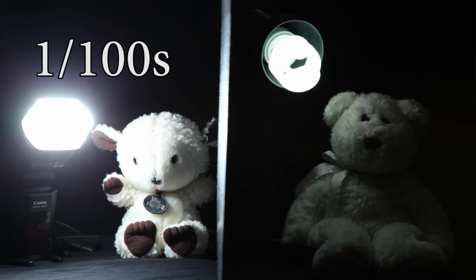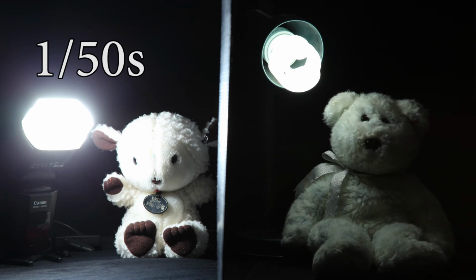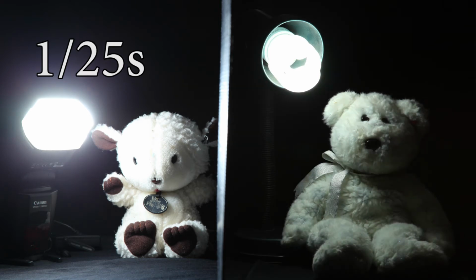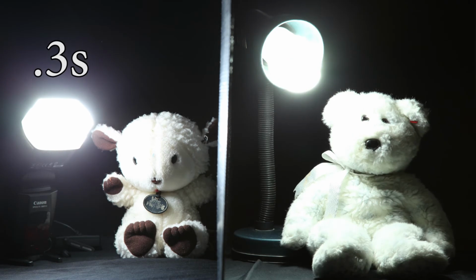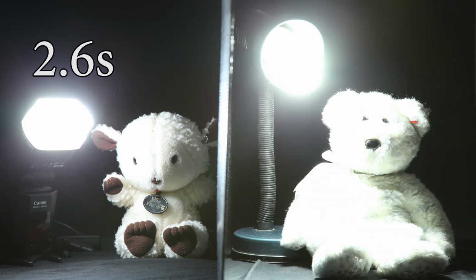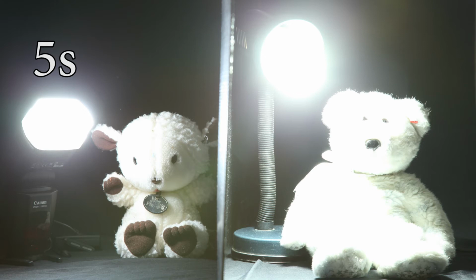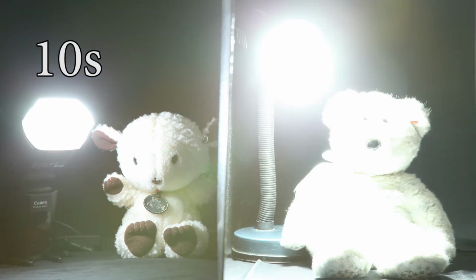As we start to slow down our shutter speed, what we're seeing is the ambient side is getting brighter and brighter, while the flash side stays the same, until we get to the point where the ambient side is so overexposed that it's actually creating lens flare and filling the whole frame, but that really has nothing to do with the exposure of the flash.